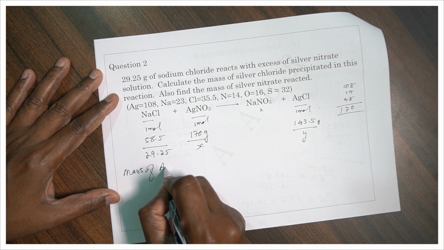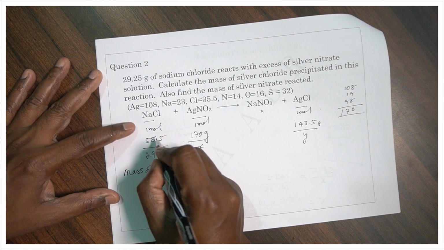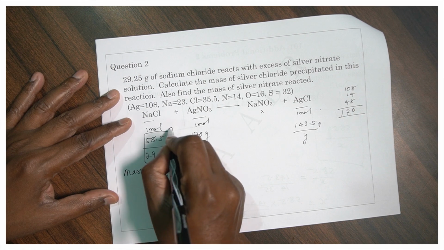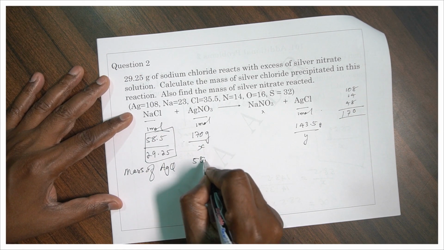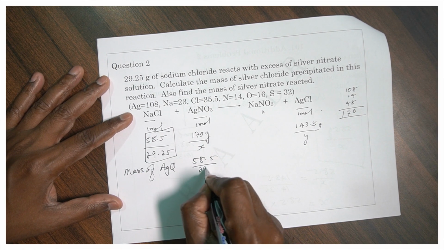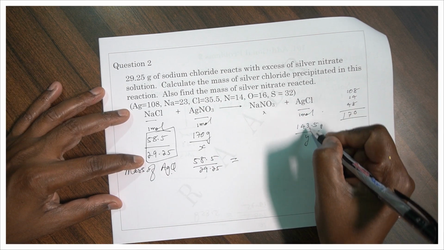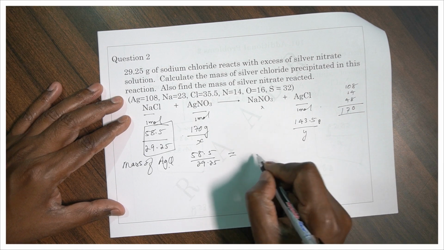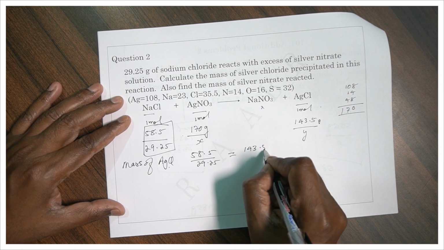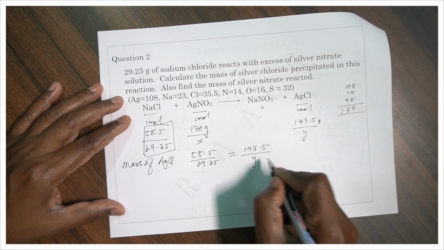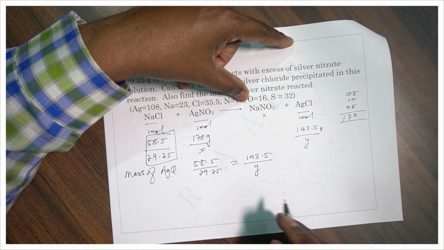Now mass of silver chloride, first part of the question. Mass of AgCl. How do you find? Let us take this. This is the fundamental value given. We will take 58.5 upon 29.25 is equal to, we want AgCl, so we will take this ratio, that is 143.5 upon Y. Okay, so what is Y here?